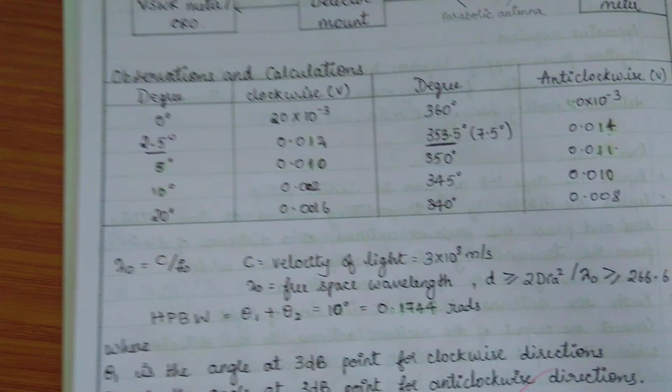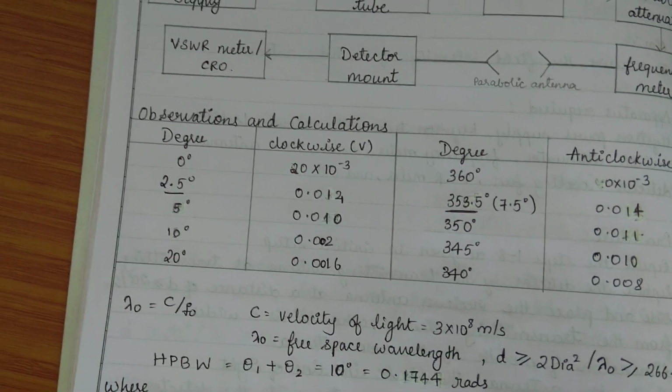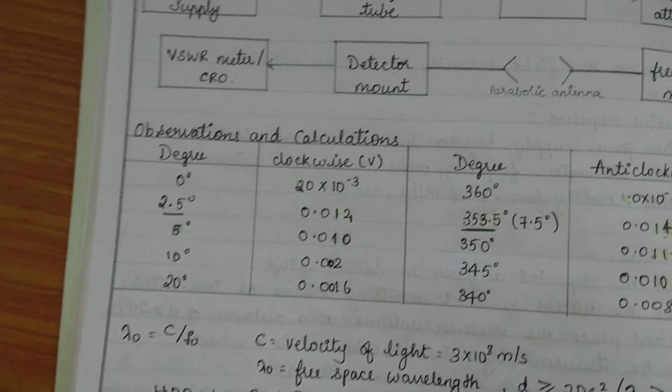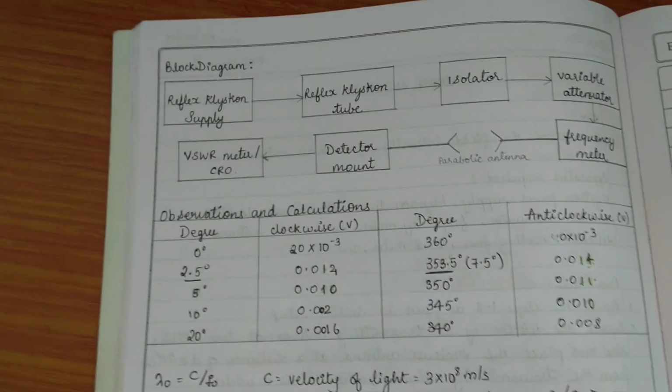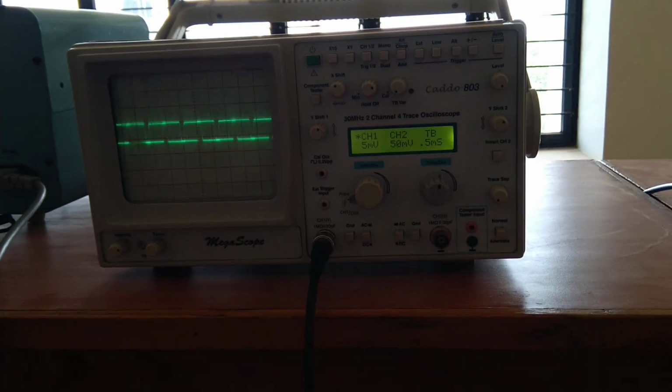At some place you will have the maximum voltage. From this tabular column, the maximum voltage you have got here is 0.014 volts. In both the directions you will get some maximum voltage.